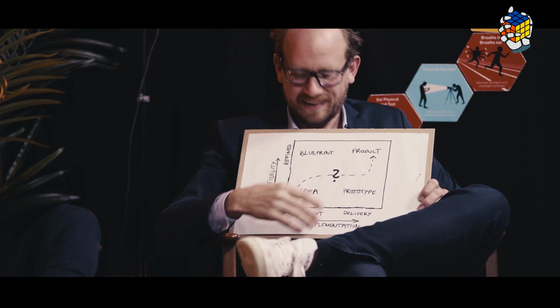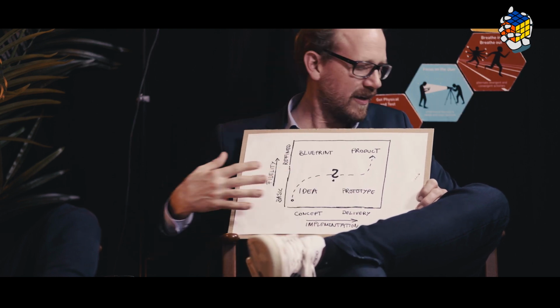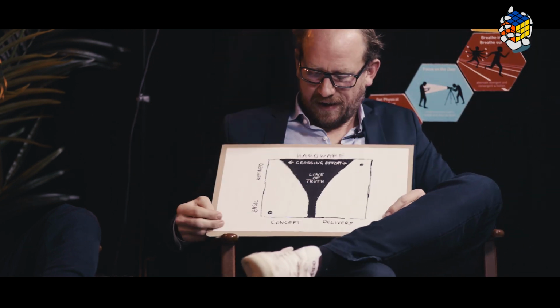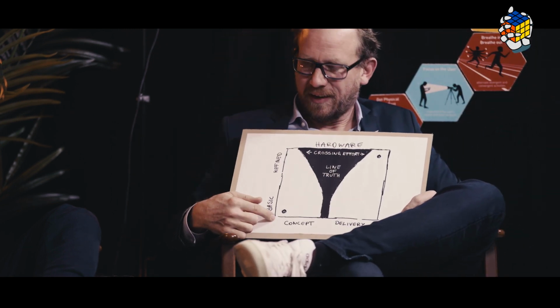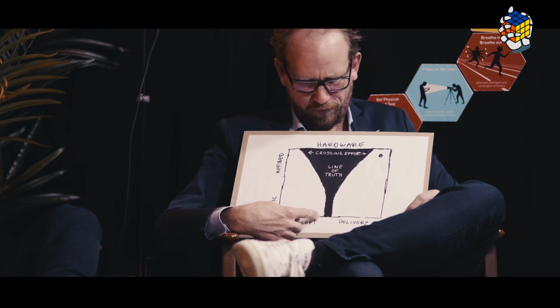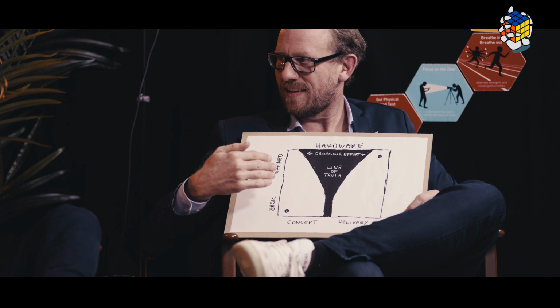And this is the challenge to navigate in this environment, and there are certain hurdles. This is the crossing effort. Even on an academic stage, producing the first delivery of a robotic hand is painful, and it's the reality check: can I build it? You're crossing the line of truth to test something.